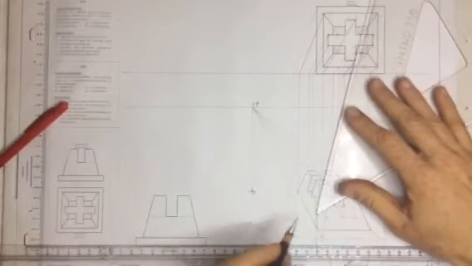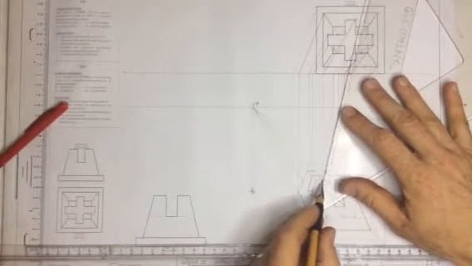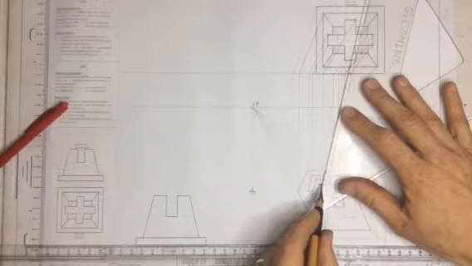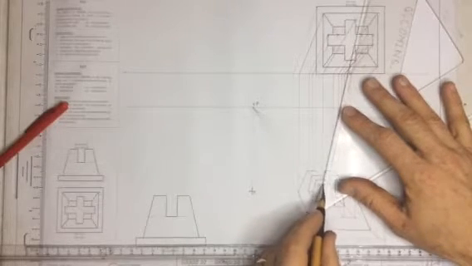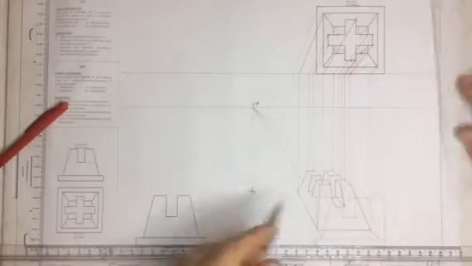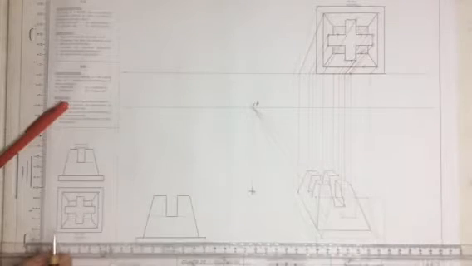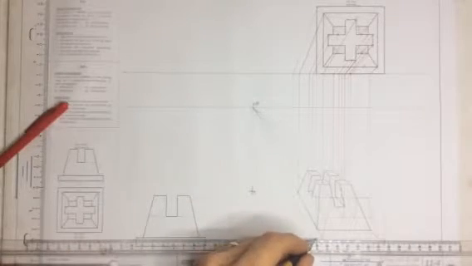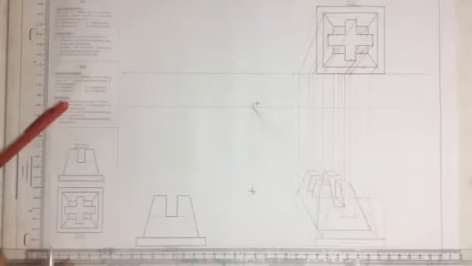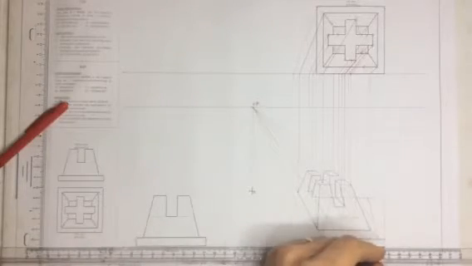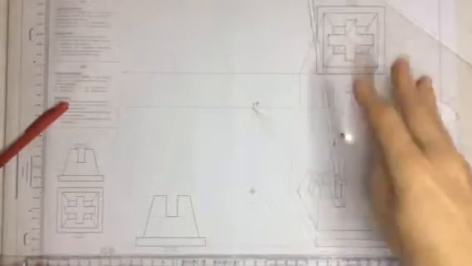There's the point, and I can now join that up with that. Okay, you see I'm not drawing the whole line because it would be in hidden detail. Okay, once you've got that, you can easily finish off the base over here.